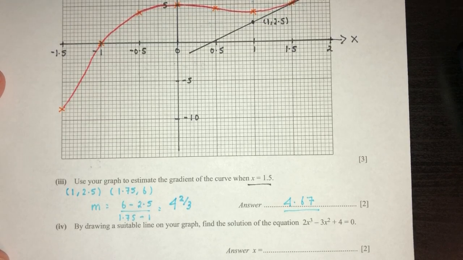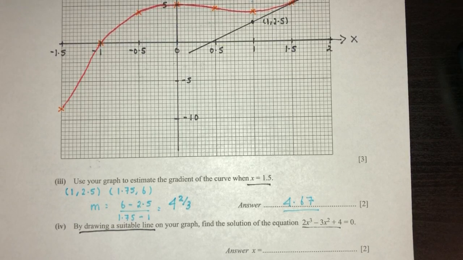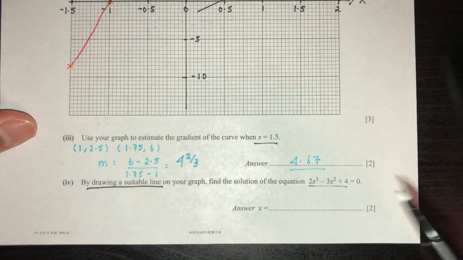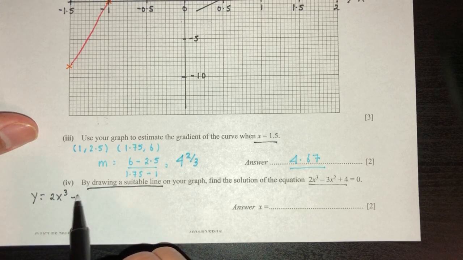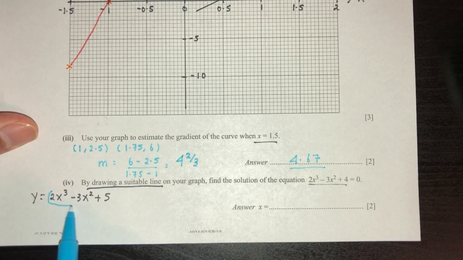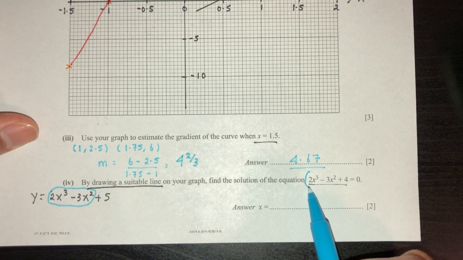Now for part 4, by drawing a suitable line on your graph, we have to find the solution to this one. So we have to observe, what is this equation? Whenever you have something like this, when it tells you to draw a line, you have to understand that it is asking you to find the equation of the line first by using the initial equation of your curve. So just to explain, you know your curve is equal to what? Your curve is 2x cubed minus 3x squared plus 5. Now what do you observe? You observe that this part is the same as this part.